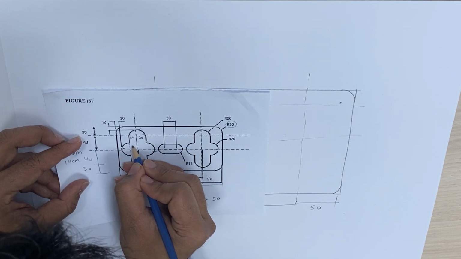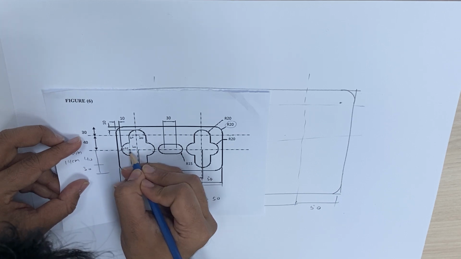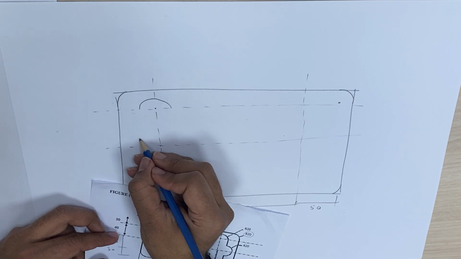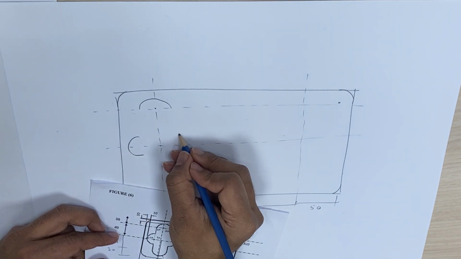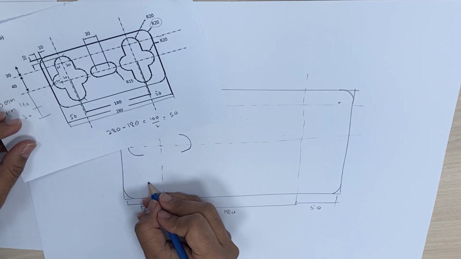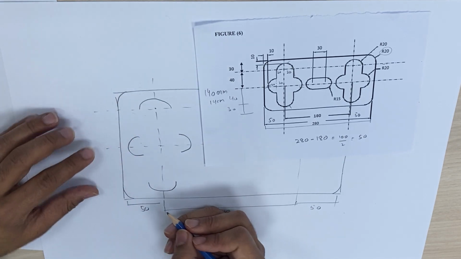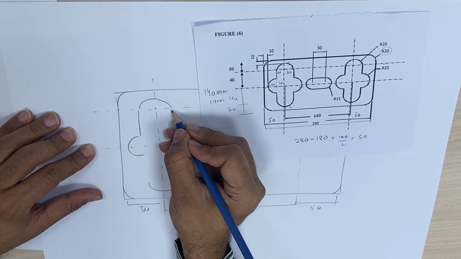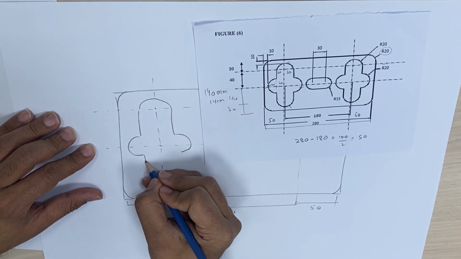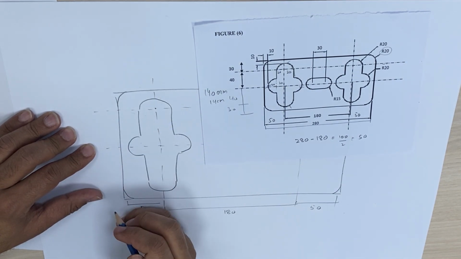It is the same 20, and this is also 20. So just put the point here and make a circle, and here use the same concept. When it is complete, just join these with a straight line. You will achieve this.